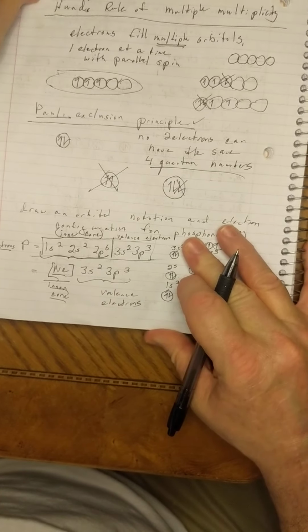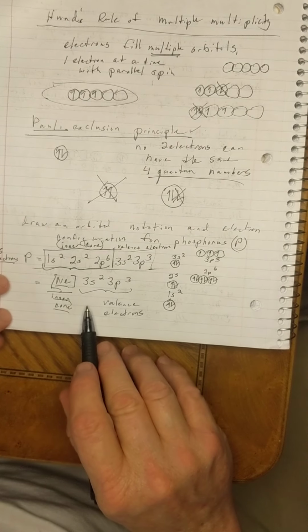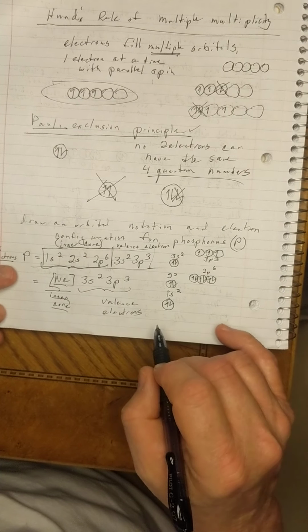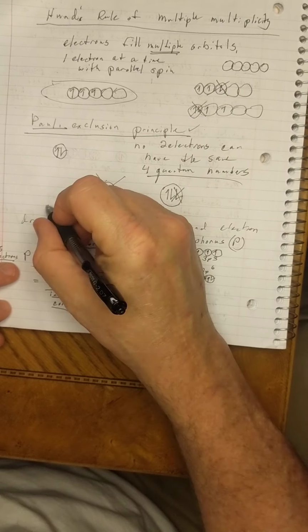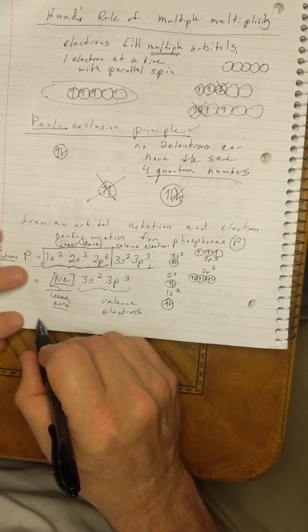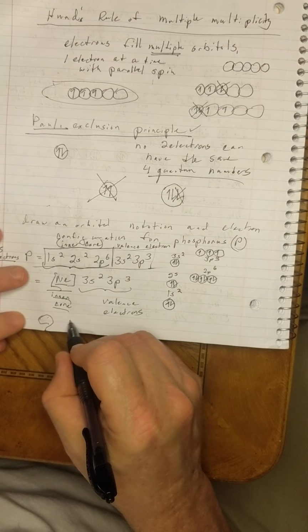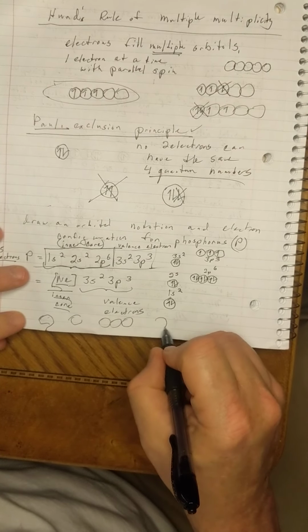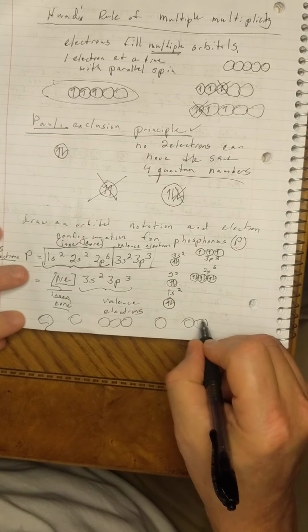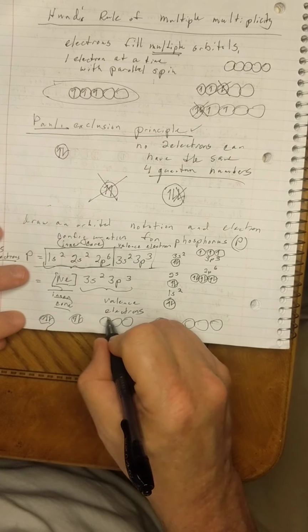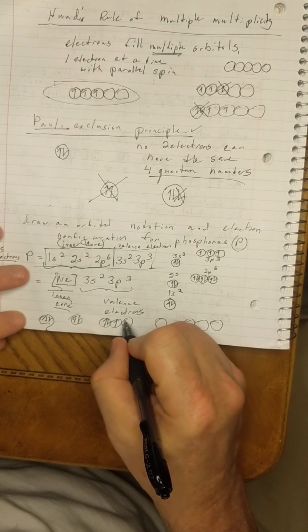And when you get to the bonding, if you look at this configuration, let's draw it out. 1s2, 2s2, 1, 2, 3 for the p, 1 for the s, and 3 for the p. I'm drawing it out horizontally.